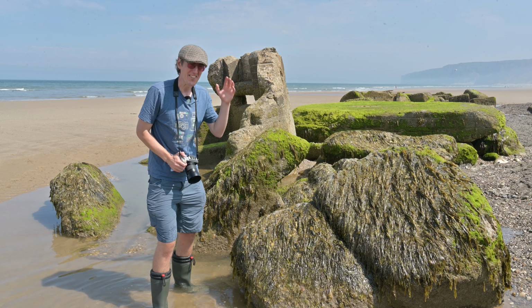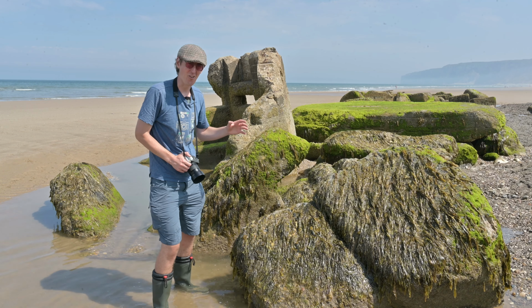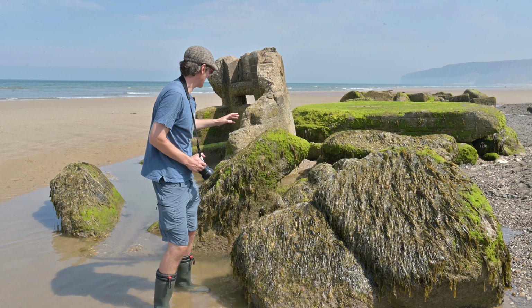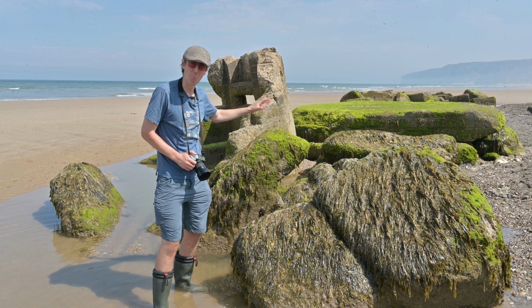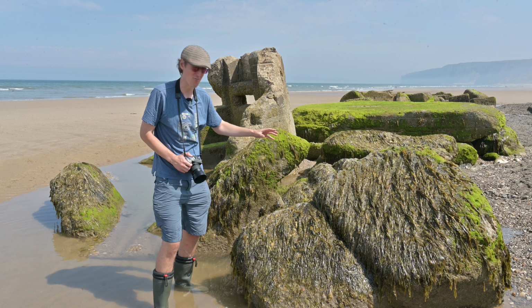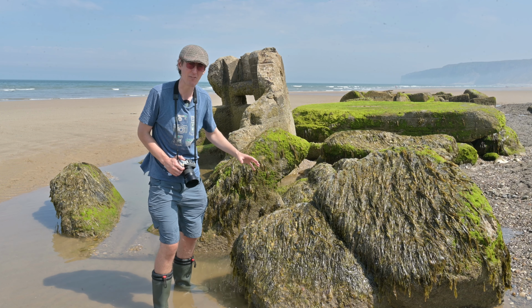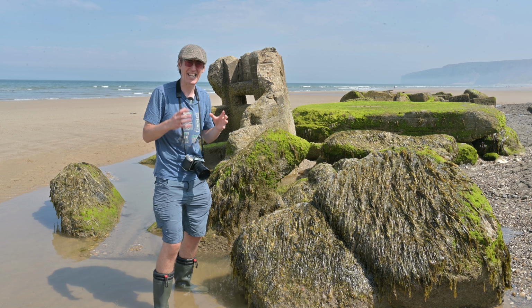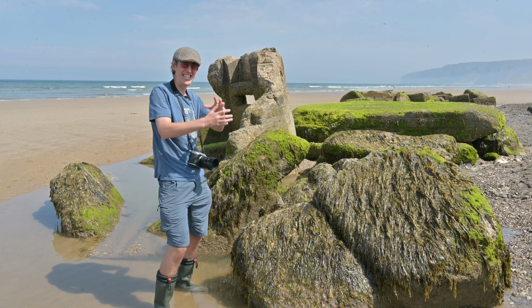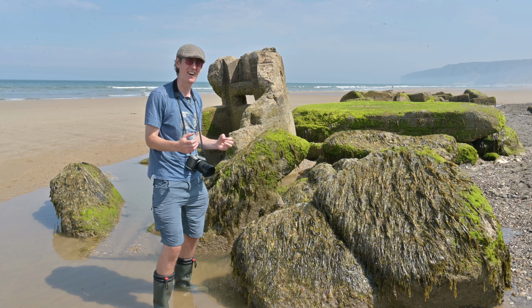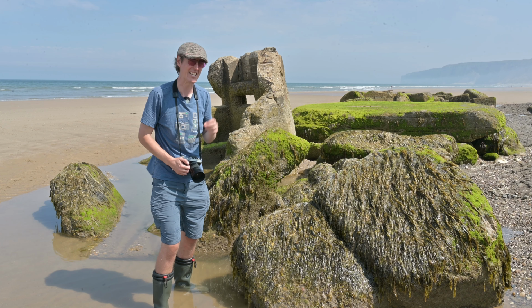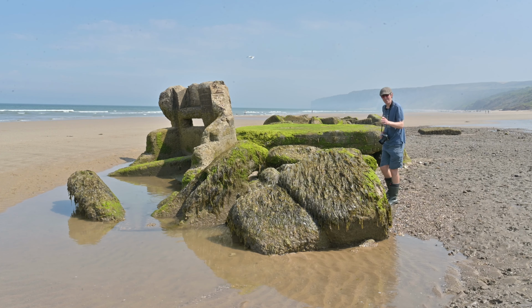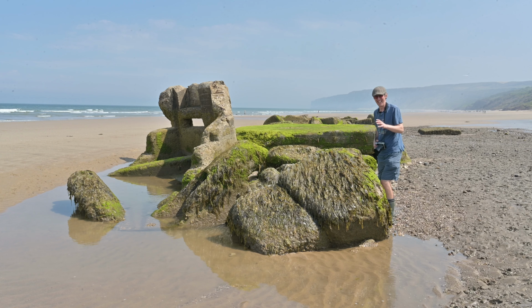I also like this really nice complementary colour scheme of the blue of the sky and these vibrant green mosses that are clinging to the rocks, as well as the texture of the seaweed. So combining this with the height and depth and perspective of the beach behind, I think could make a really interesting photograph.